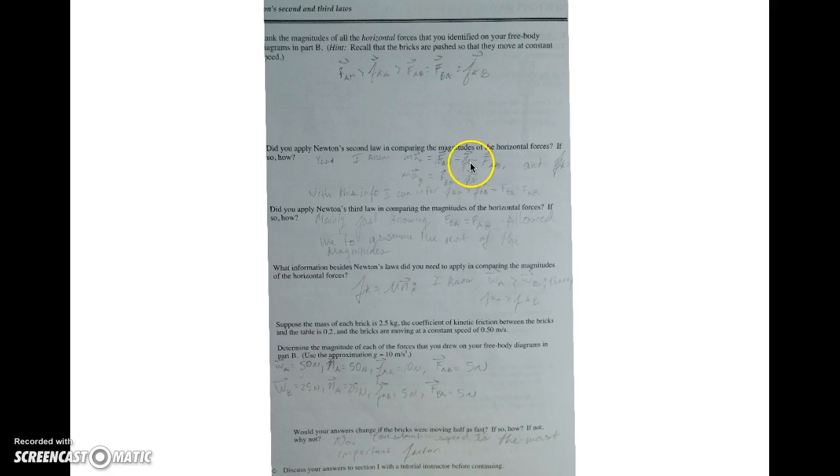And then we know that F of K on A is greater than this. So just putting that all together, we have our answer, and we know that this is equivalent to these two forces together. Did you apply Newton's third law in comparing the magnitudes of the horizontal forces? If so, how?